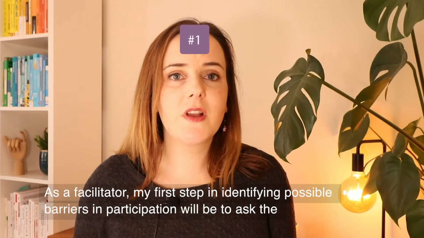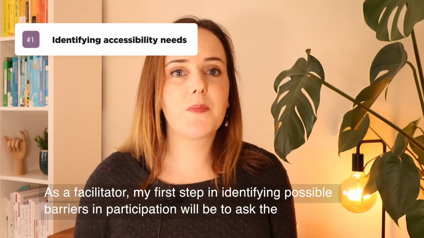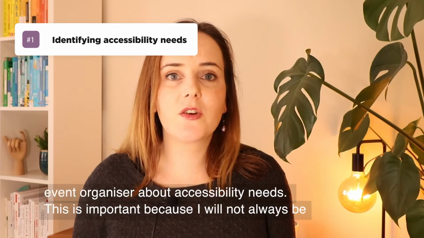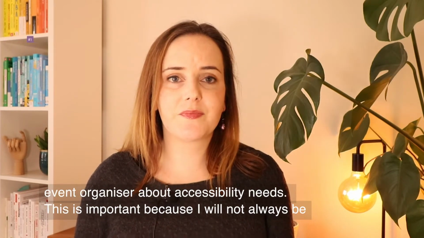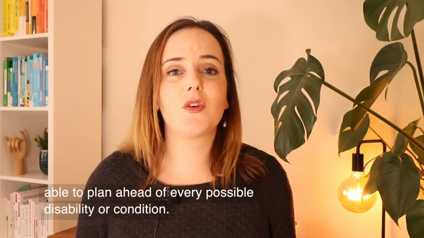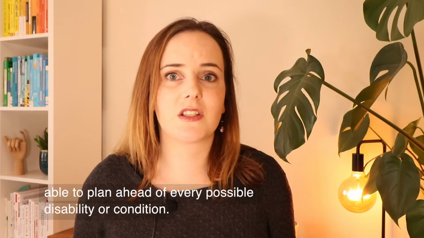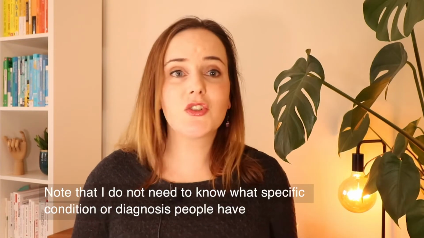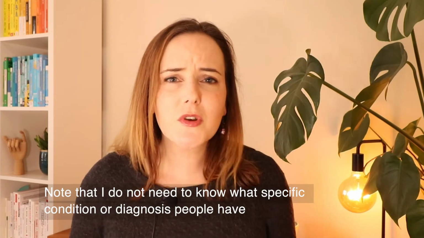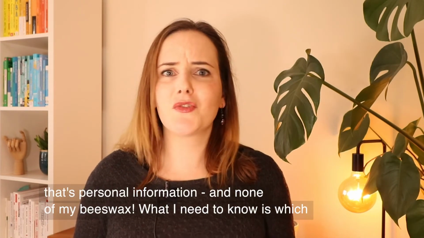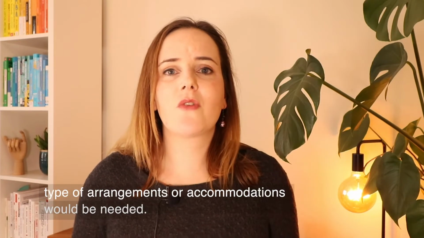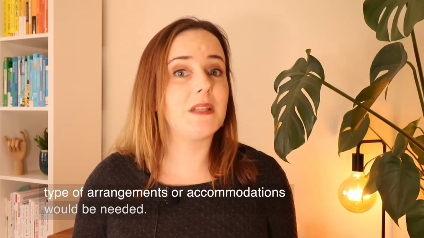As a facilitator, my first step in identifying possible barriers in participation will be to ask the event organizer about accessibility needs. This is important because I will not always be able to plan ahead of every single possible disability or condition. Note that I do not need to know what specific condition or diagnosis people have. That's personal information and none of my beeswax. What I do need to know is which type of arrangements or accommodations will be needed.